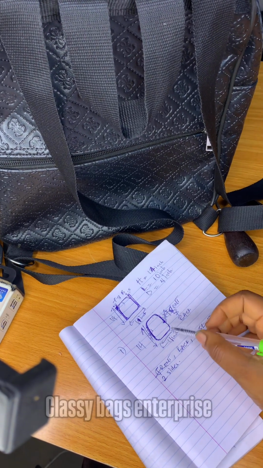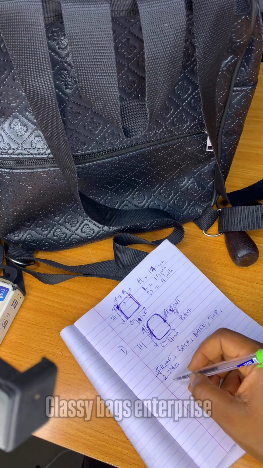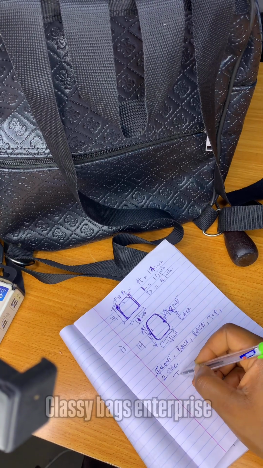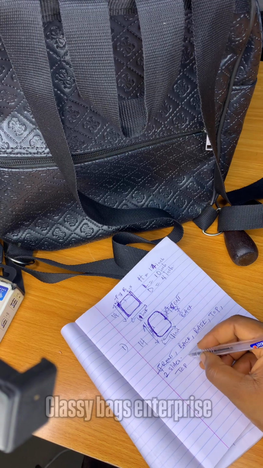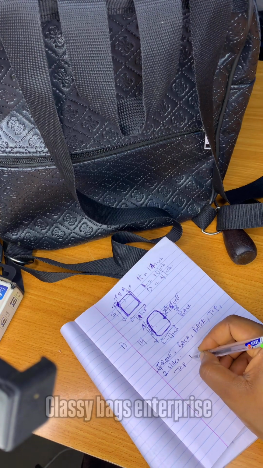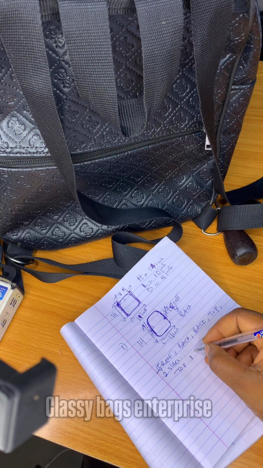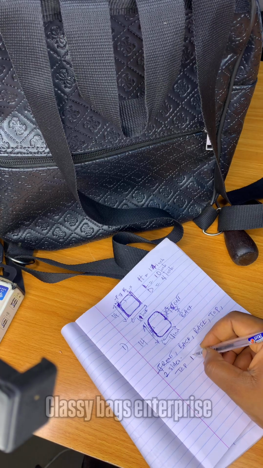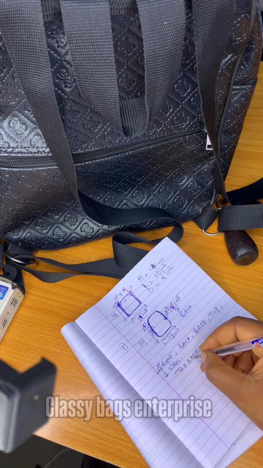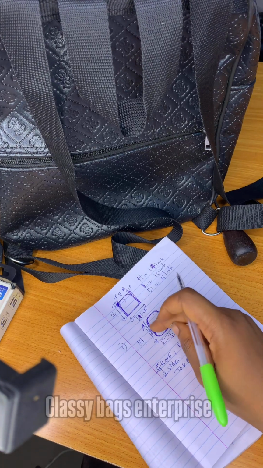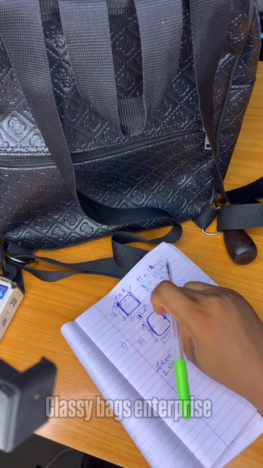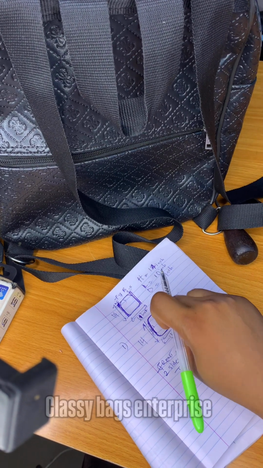So for the top part, the top of our bag, we are going to measure 11 plus 3 plus 11 plus another 3. That is 3 from here plus 11 plus another 3 from here.